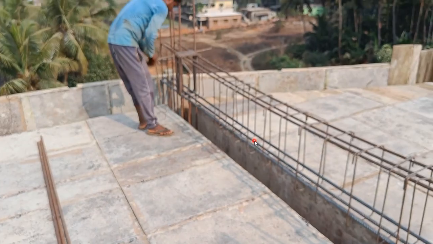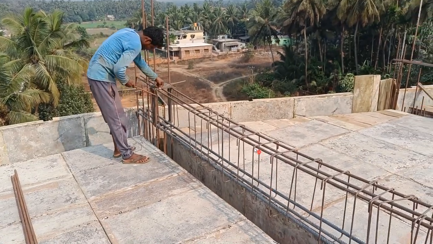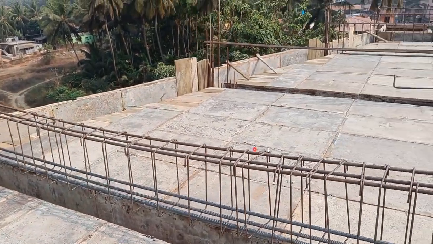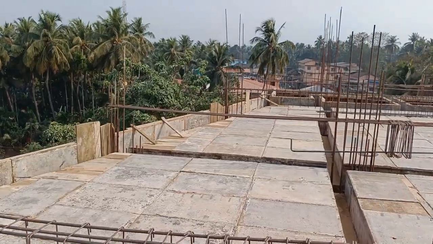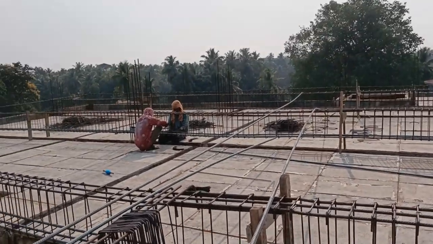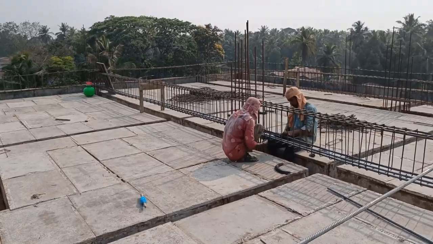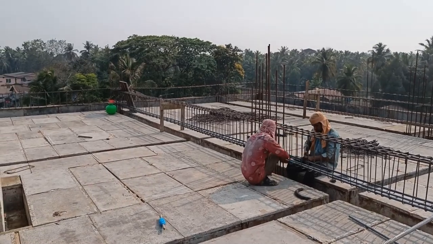How many bars are there in the bottom? 3 bars in the bottom. Similarly 3 bars in the top. And stirrup spacing might have been like 150 or 175. Based on that they are doing it. Again you can see these people are doing the binding of a stirrup.